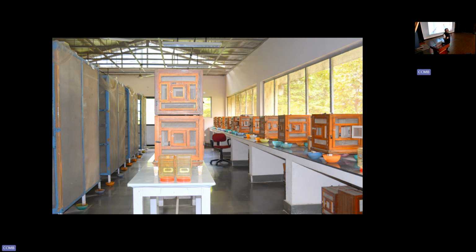And what did I want to do? When I set out to study these wasps in the beginning, I said I want to understand everything humanly possible about this species. That was my goal. And what I'm going to tell you today is some extracts of what we have been doing.